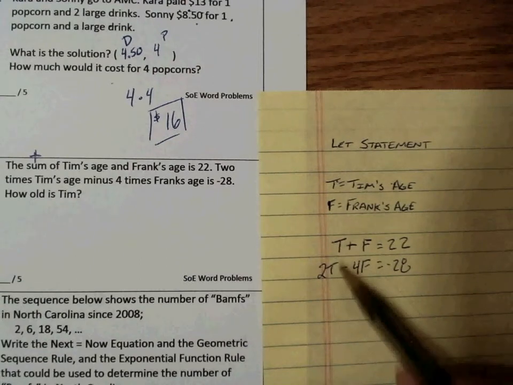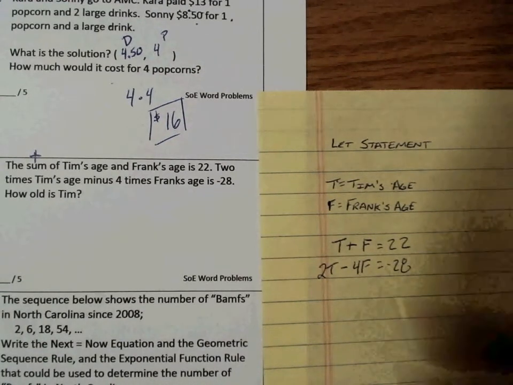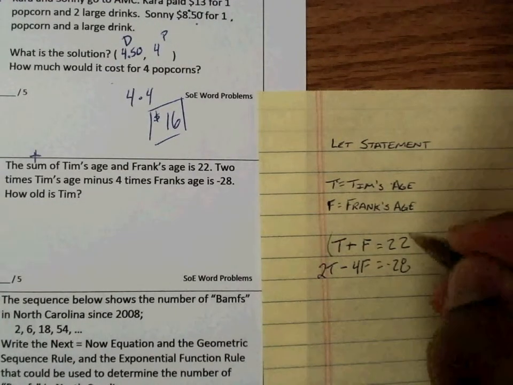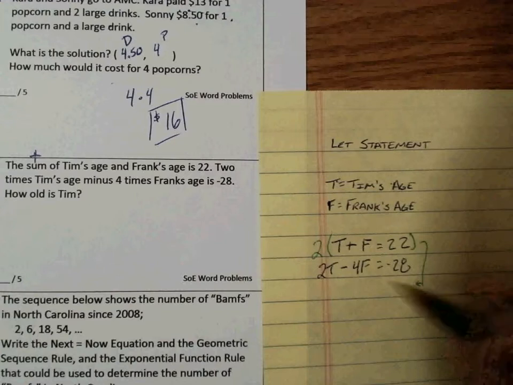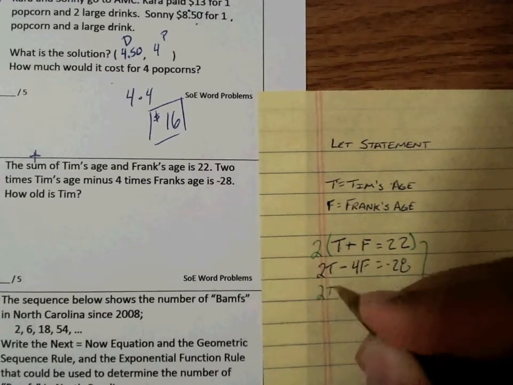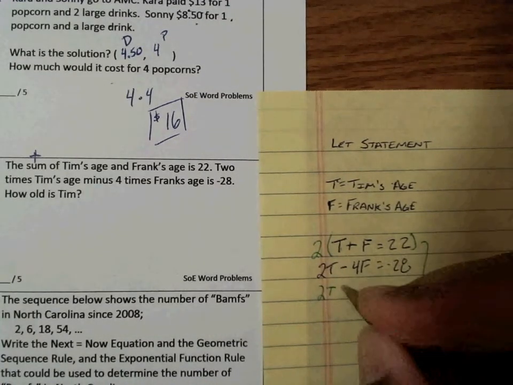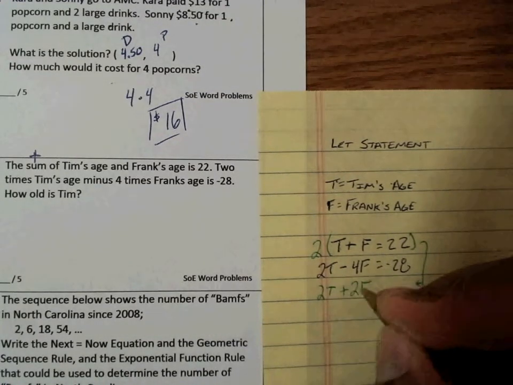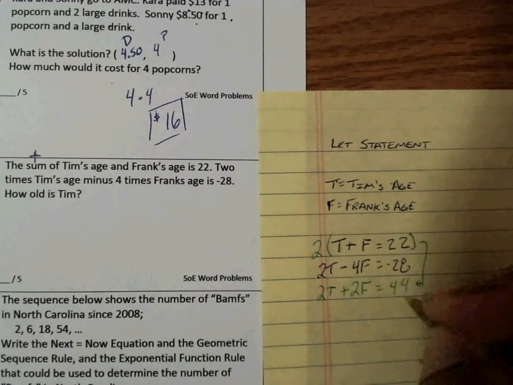And I'm going to multiply, because I'm going to try and eliminate my t's, because again, everything's lined up. Might as well use elimination. So I'm going to multiply this top equation by 2. And again, the reason why I'm doing this is because 2 times t is 2t. And now when you look at it, they'll eliminate. But we have to do that to everything. So we have plus 2f, and then equals 44.